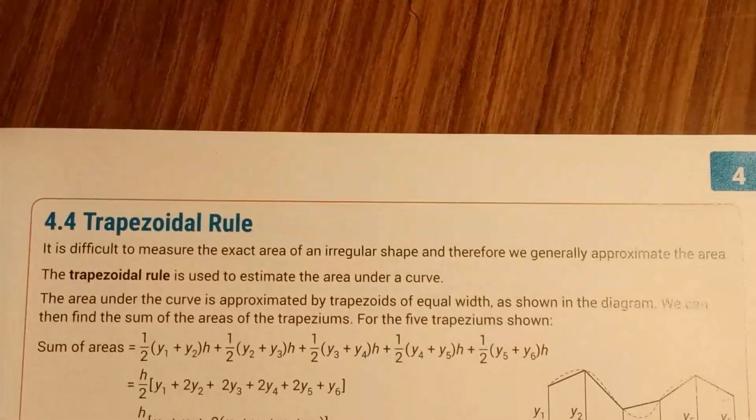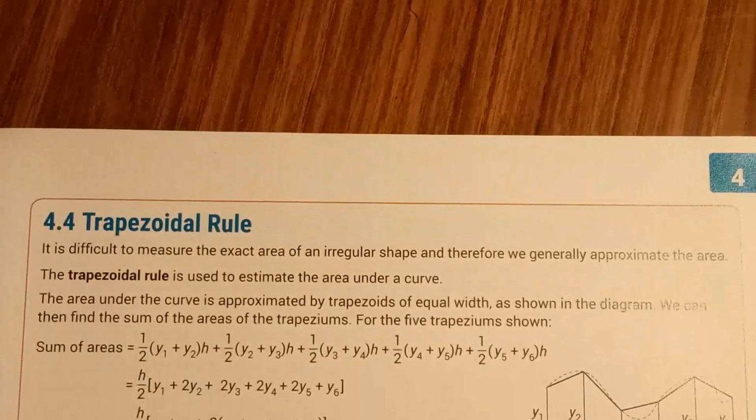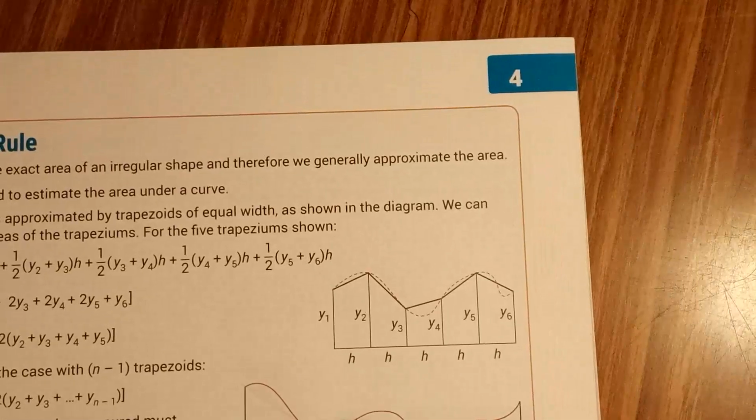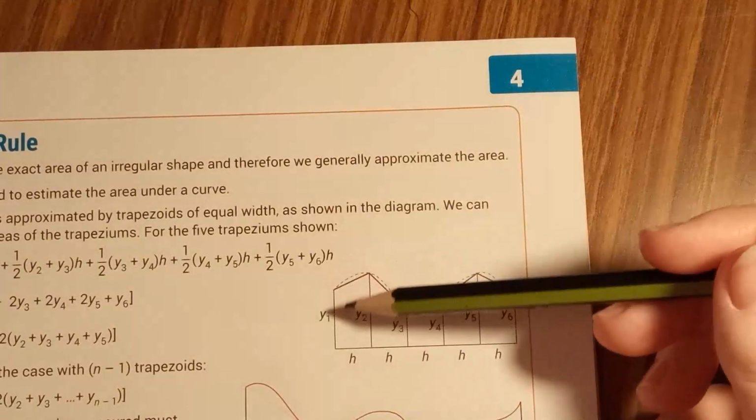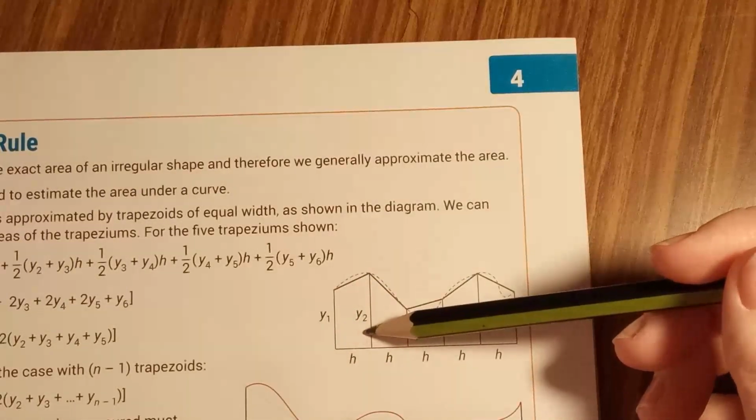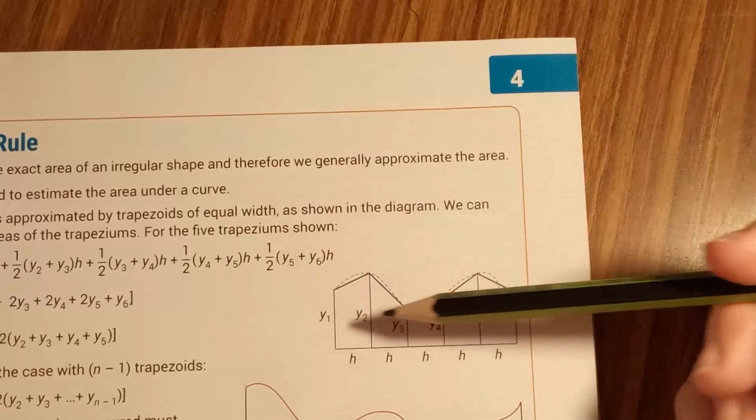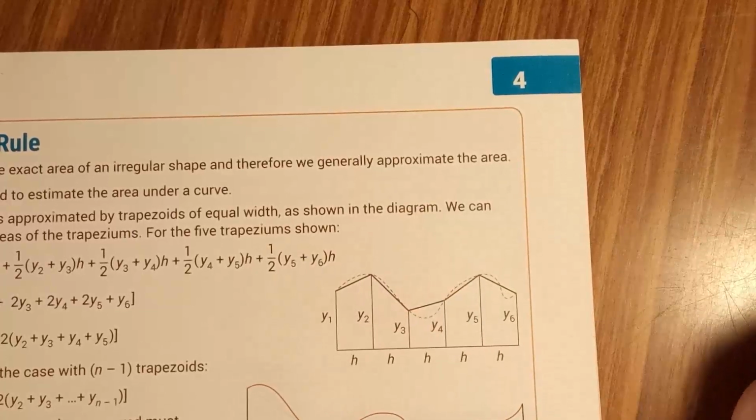Hopefully you remember what a trapezoid is: your four-sided figure where two of the sides are parallel. What it's telling us there is that the area under the curve is approximated by trapezoids of equal width as shown in the diagram. We can then find the sum of the areas of the trapeziums. For the 5 trapeziums shown, they're getting the area of each trapezium using the trapezoid formula, and then adding them all together.